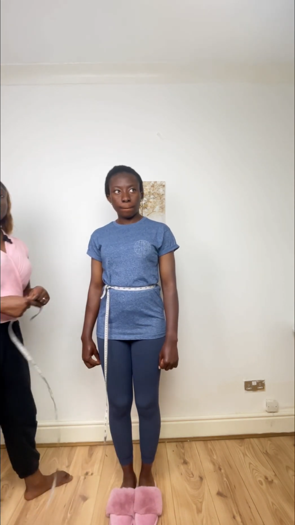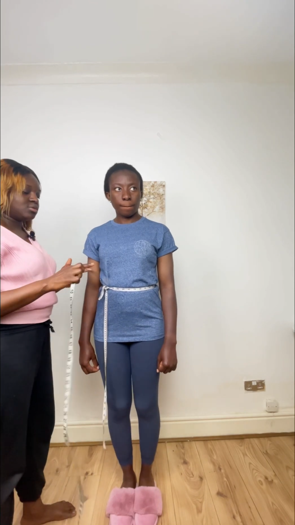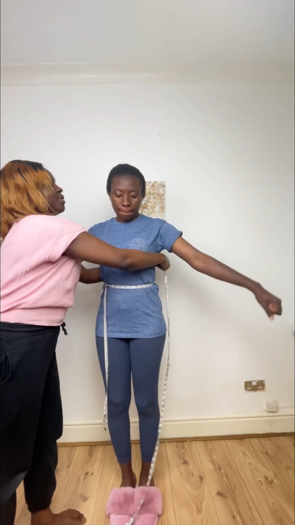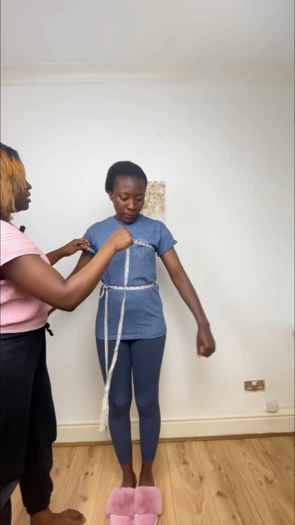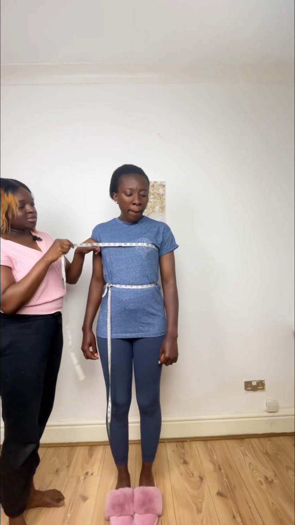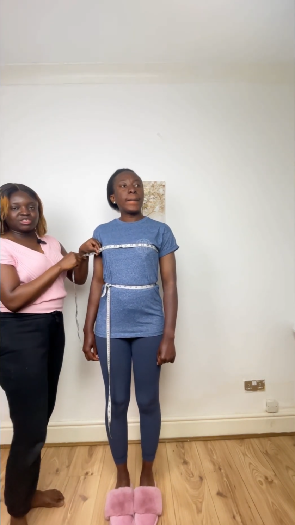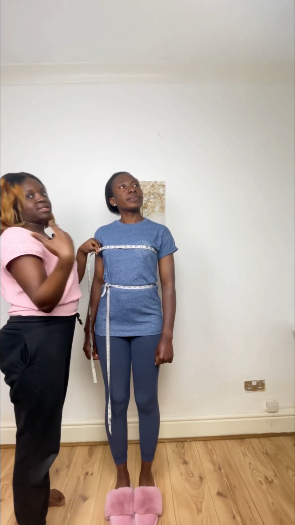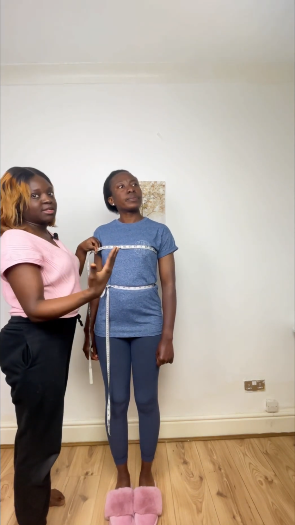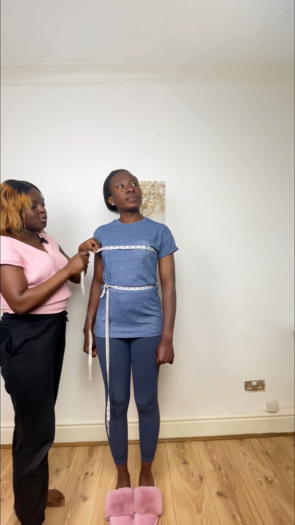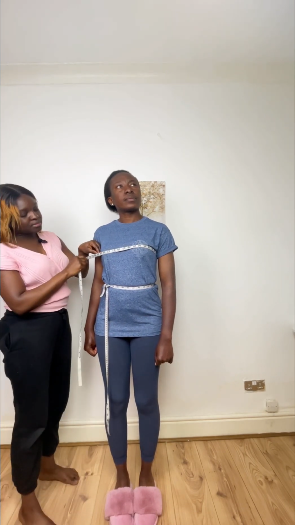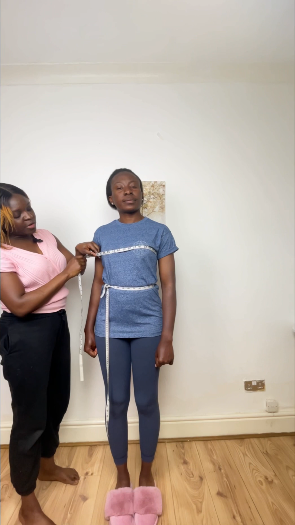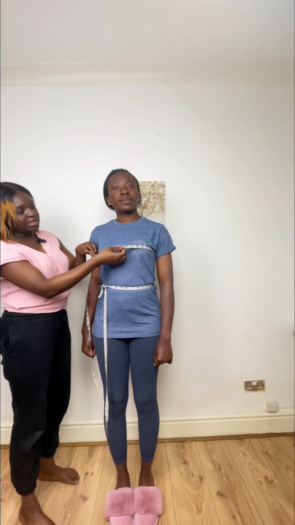So next, I'll take my round body measurement. So my round bust, you take it around the bust and then take a measurement at the side. Ensure you're not taking a measurement in front so the person doesn't feel you are in their space or they're being harassed. You have to be careful. So I'm taking it at the side, and then you put your one finger inside.